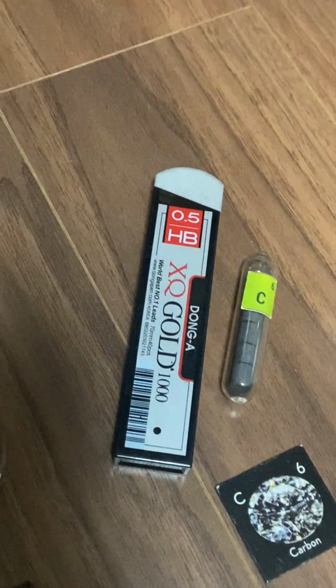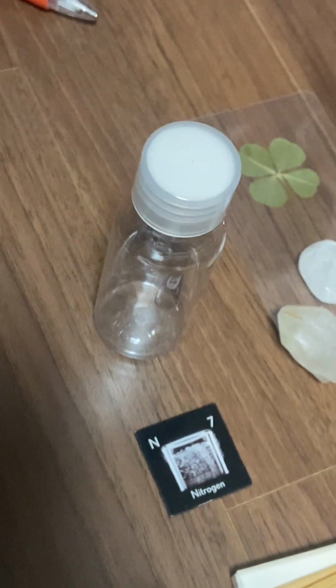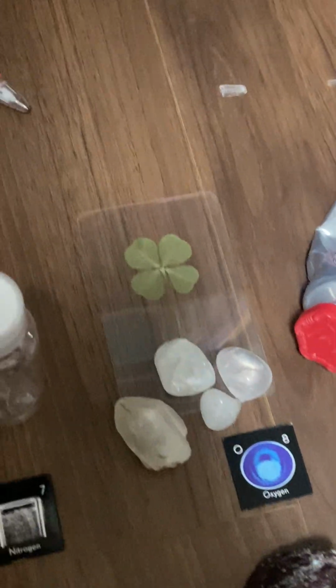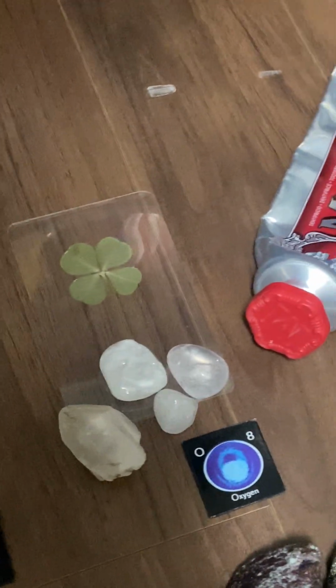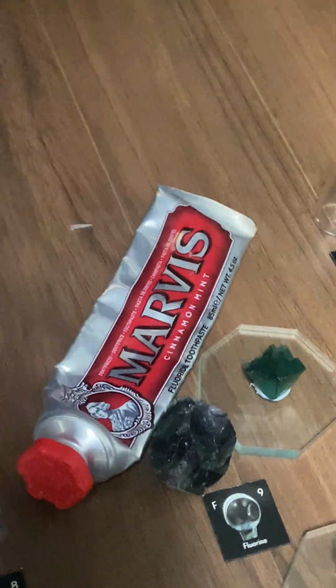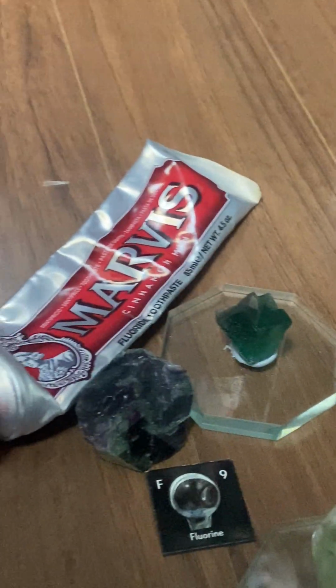Carbon, I could of course get a diamond, but I have some pure carbon and some mechanical pencil leads that are also pure carbon. Nitrogen in the form of an empty vial, which is like 70% nitrogen. Oxygen in the form of this encased 4-leaf clover, and a few pieces of quartz, which is of course SiO2. We have some very cool pieces of fluorine with fluoride toothpaste and 2 pieces of fluorite.